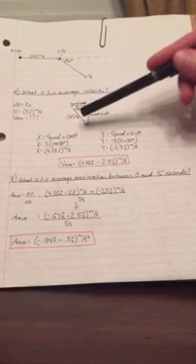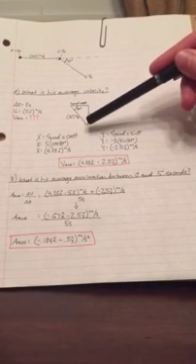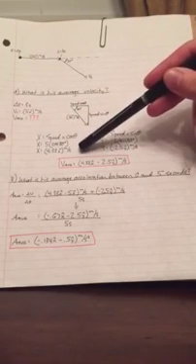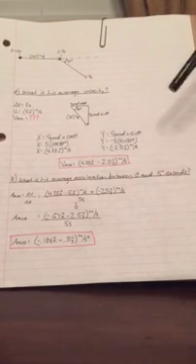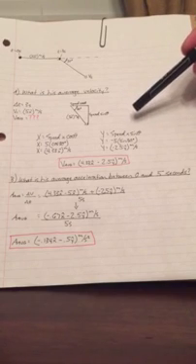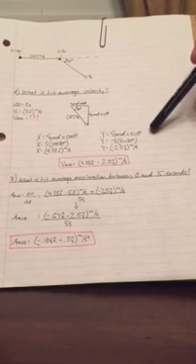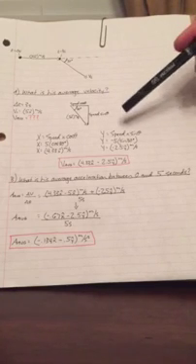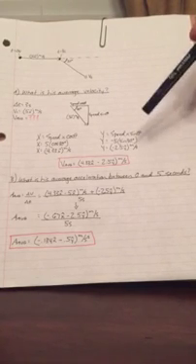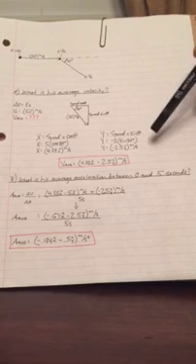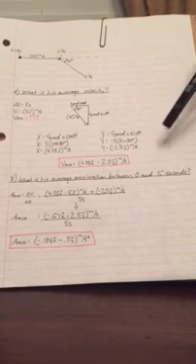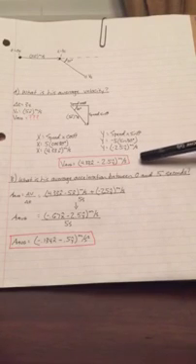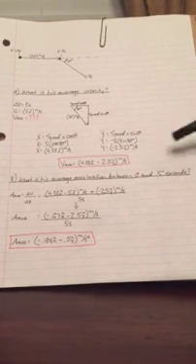So in the x direction we have speed times cosine theta, which is 5 times cosine 30, which gives us 4.33 x hat meters per second. And then in the y direction, we have speed times the sine of theta, which is -5 because it's going down, times the sine of 30 degrees, which equals -2.5 y hat meters per second. So that gives our average velocity of 4.33 x hat minus 2.5 y hat meters per second.